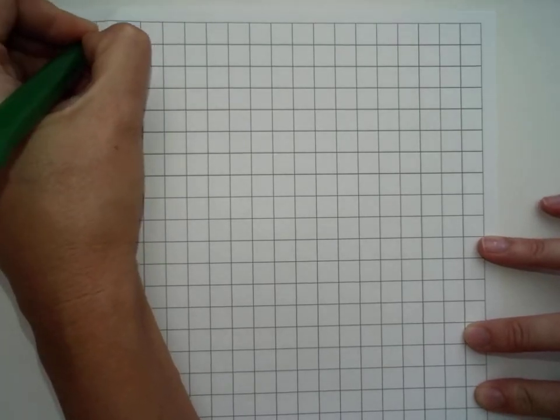Hi, today we are going to be solving equations with distribution.